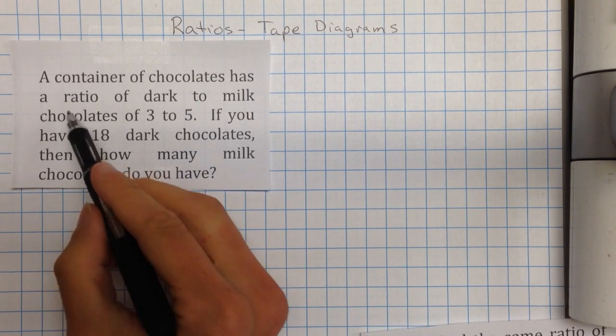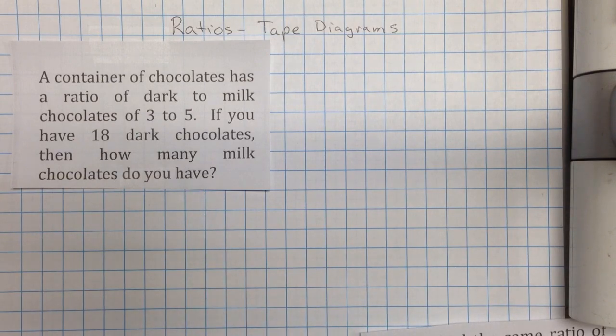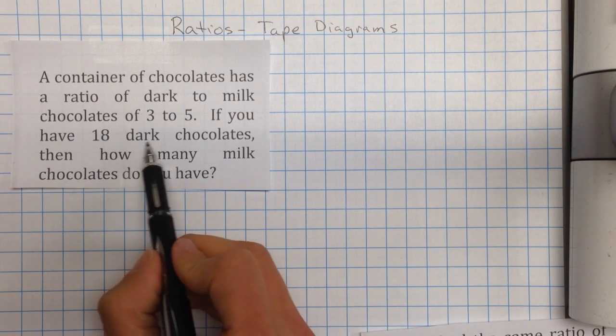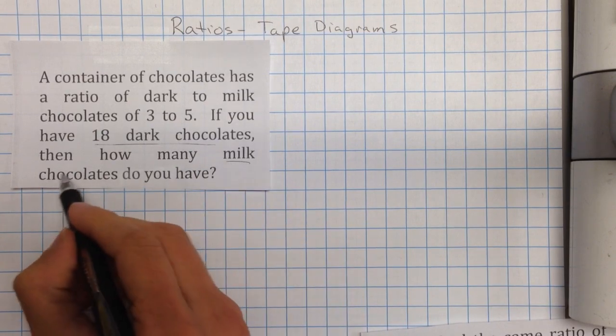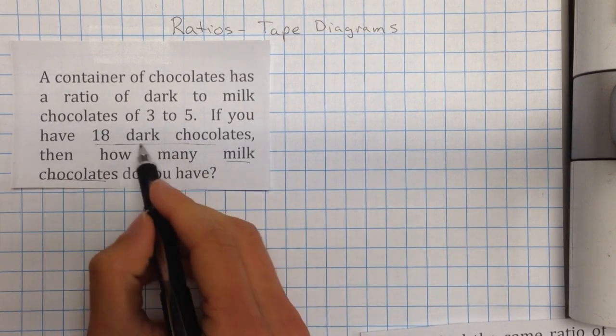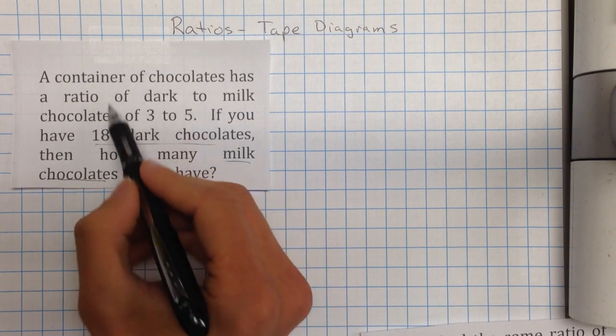So we're going to look at this problem. A container of chocolates has a ratio of dark to milk chocolates of 3 to 5. If you have 18 dark chocolates, then how many milk chocolates do you have? So we want to think about what it's asking us. We have 18 dark chocolates, and we want to know how many milk chocolates we have. So we're really talking about comparing these two things, and we're going to try to find a ratio.